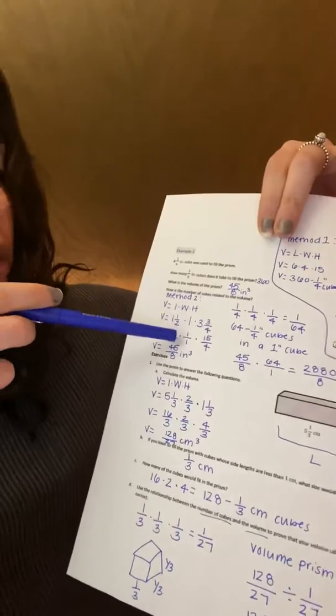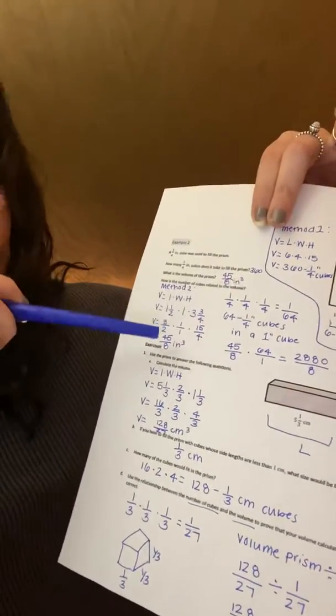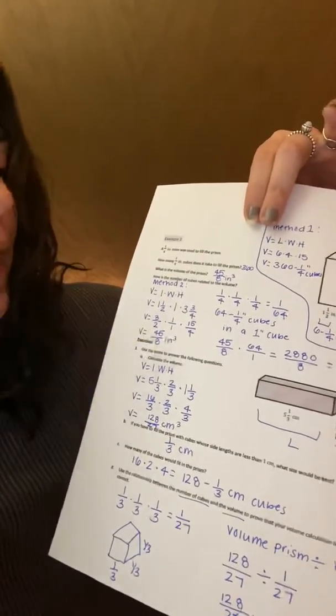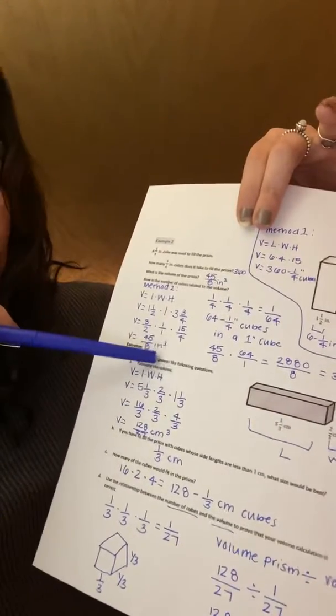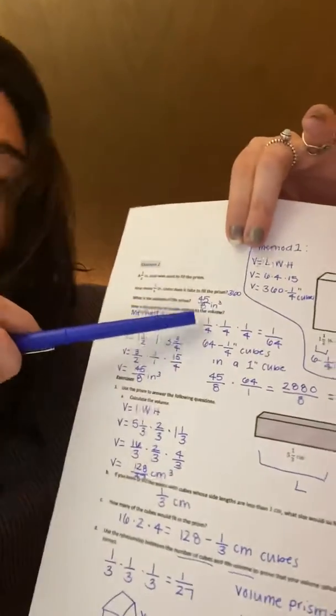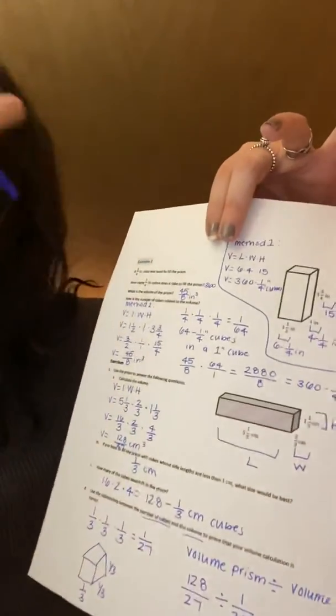So I did 3 times 1 times 15, I got 45, and then I multiplied my denominators together, 2 times 1 times 4, and that gave me 8. So I have 45/8, and then my label for that was inches cubed, and that was my answer for what is the volume of the prism. I have 45/8 inches cubed. So that's how I did that one.